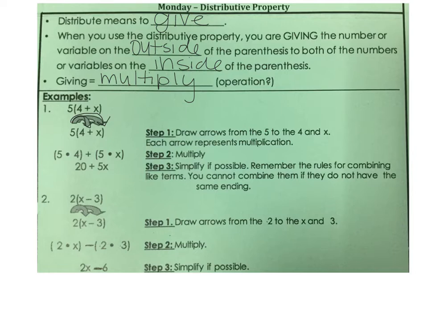So since the 5 is right next to the parentheses, we know that means to multiply. So 5 is going to multiply with 4. Then we see this addition sign right here, so we're going to write addition, and then 5 is going to multiply with x. Now we're always going to ask ourselves, can I multiply either one of those? Well, I know that 5 times 4 is 20. But I can't multiply 5 times x because I don't know what x is equal to. So we're just going to keep that as 5x.